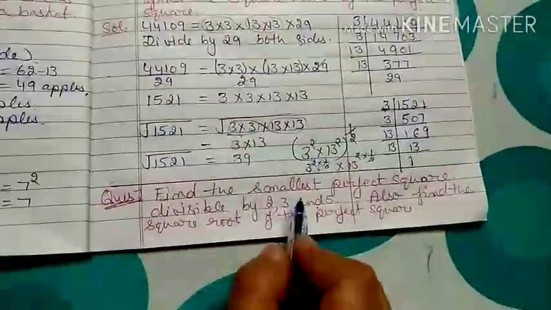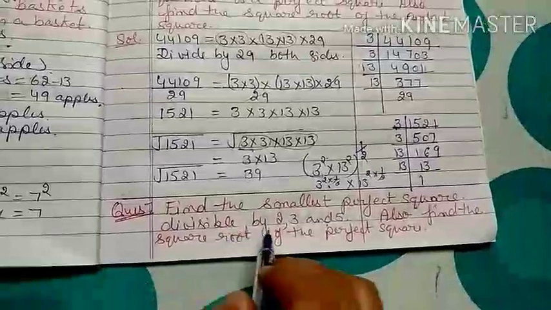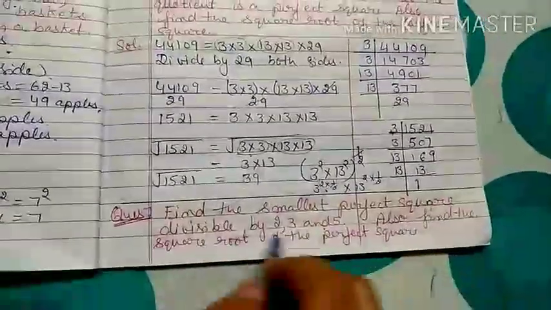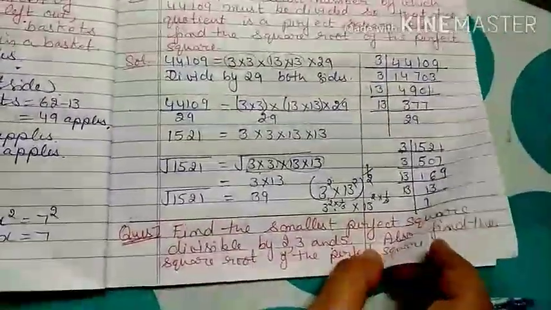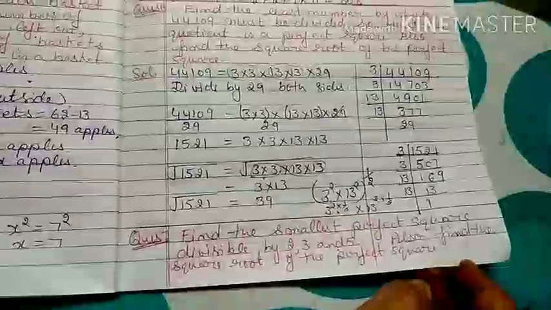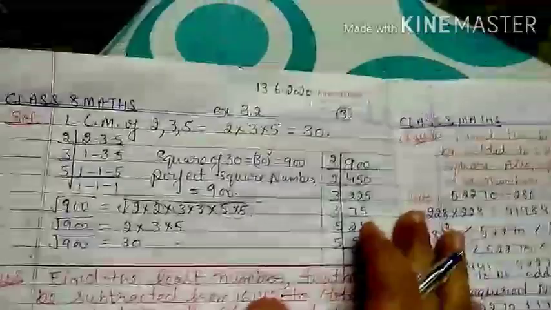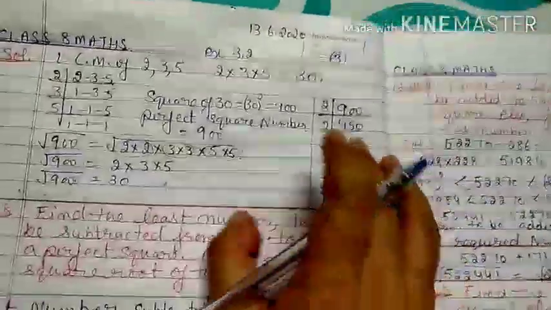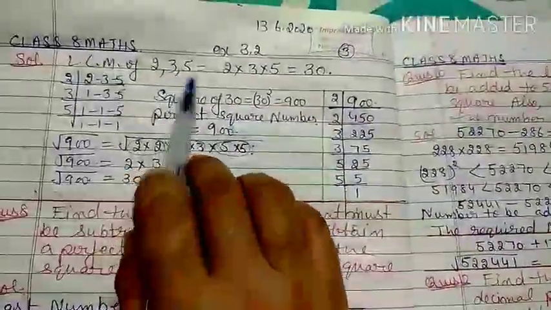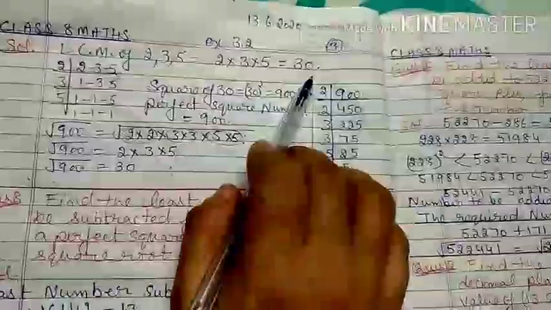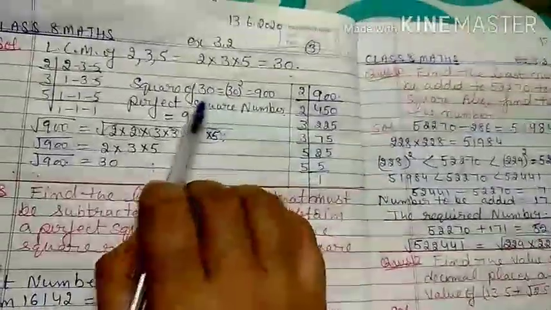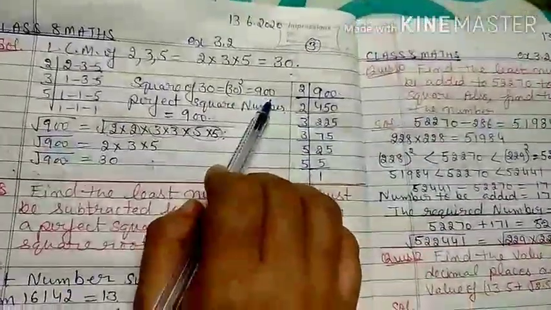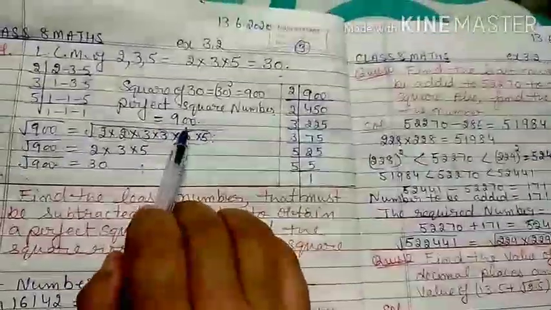Next is: find the smallest perfect square divisible by 2, 3, 5. Also find the square root of the perfect square. You have to find the smallest perfect square which is divisible by 2, 3, 5, and also find the square root of the perfect square. In this, whichever numbers you want to check divisibility with, you have to find the LCM. Like the LCM of 2, 3, 5 is 30. When I got the LCM of 2, 3, 5 as 30, it means when you multiply 30 two times, that is 900, and 900 is a perfect square.